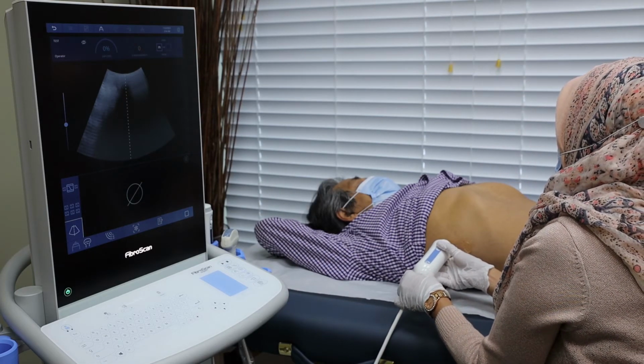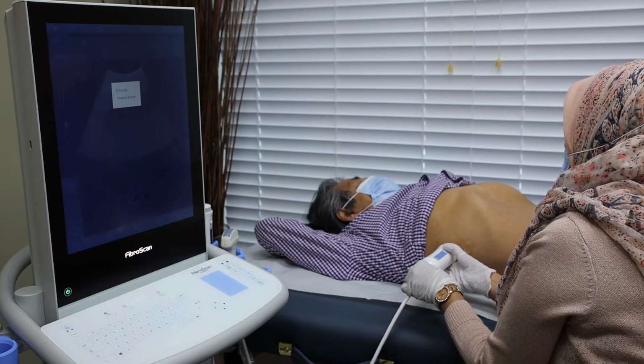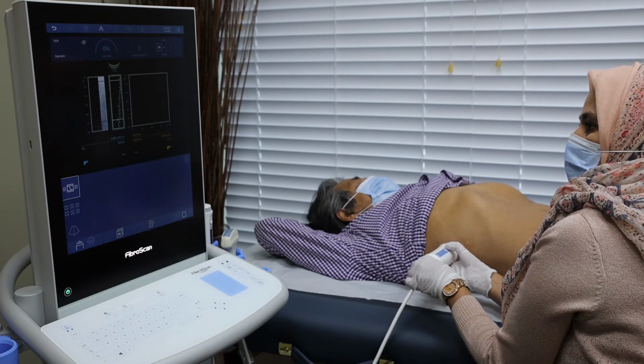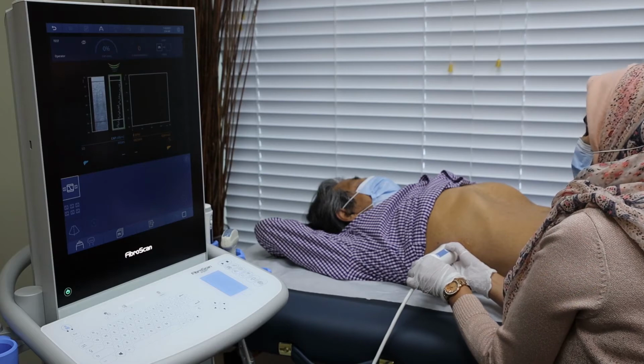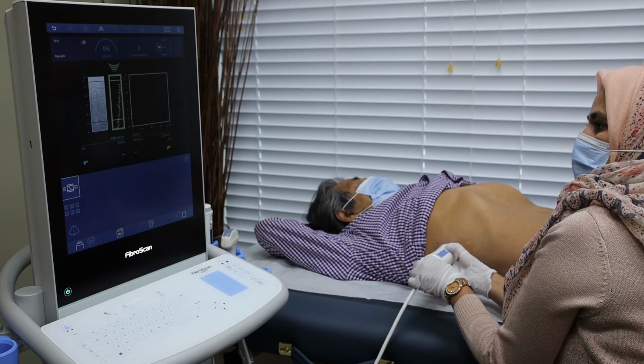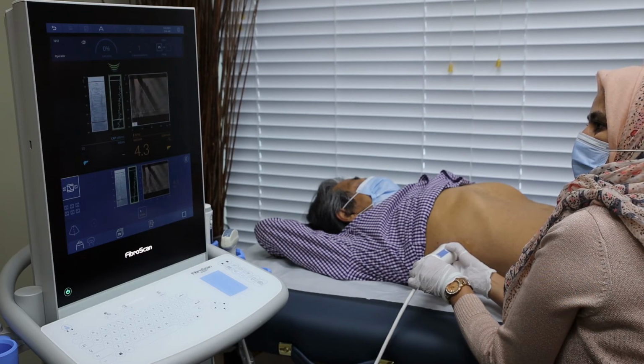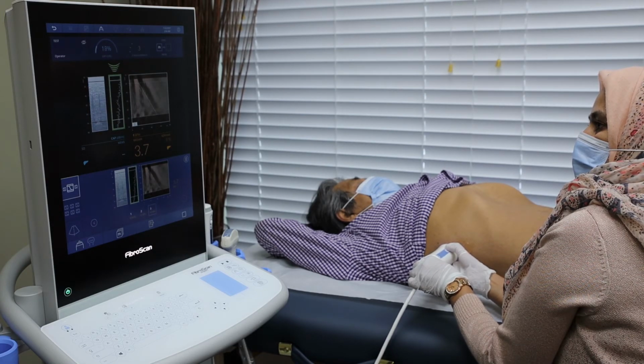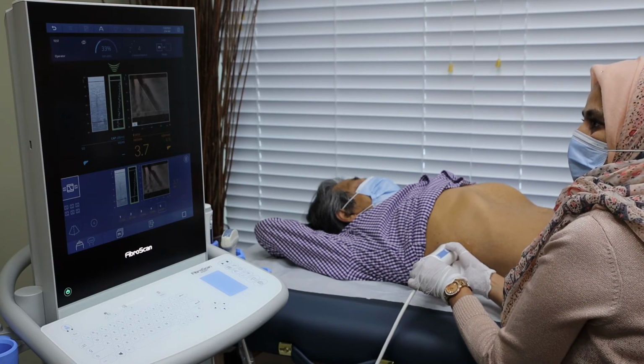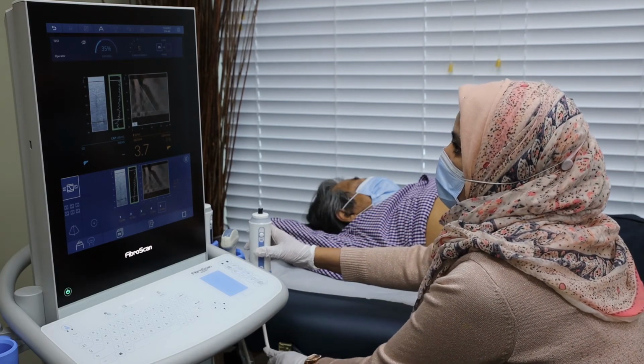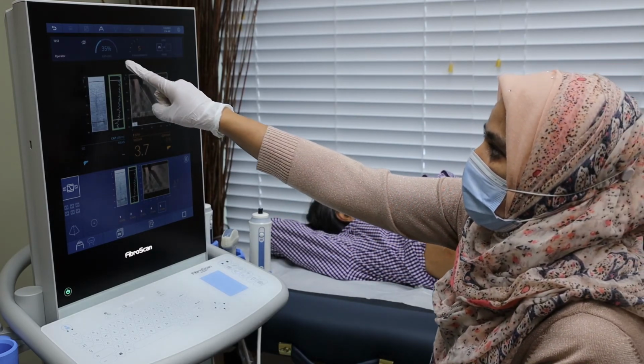Now I will swap the ultrasound probe with the Fibroscan probe to take the stiffness and CAP measurements. Now the test is complete, as I have 10 valid readings and an IQR and median percentage of 30 or less. The percentage of continuous CAP measurement is showing up here.